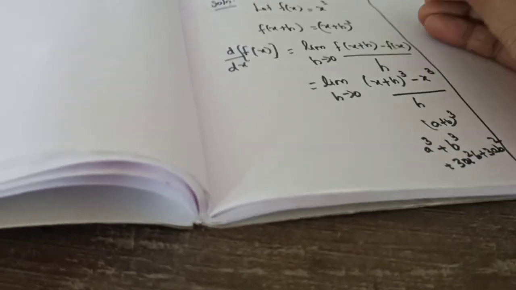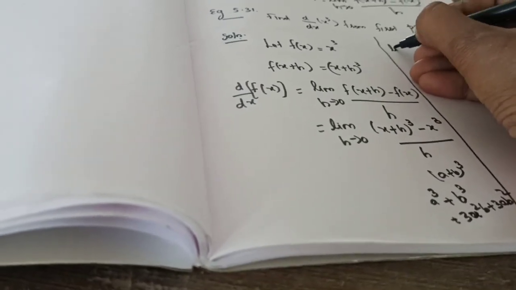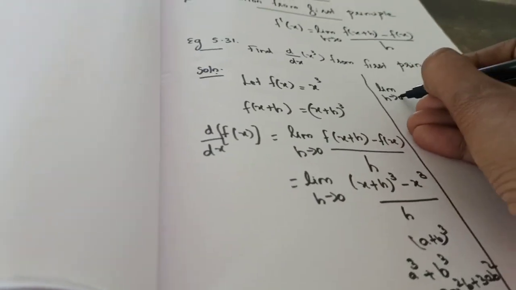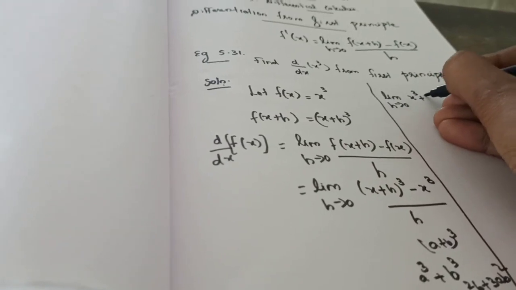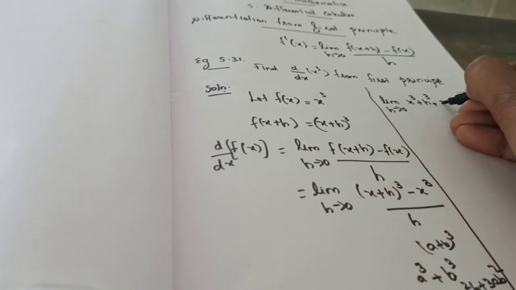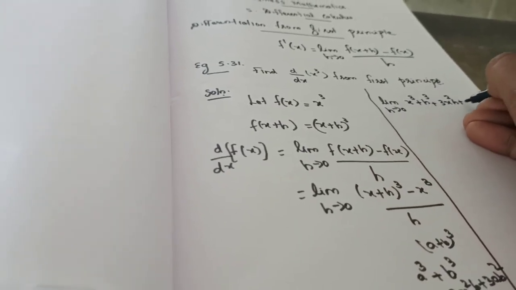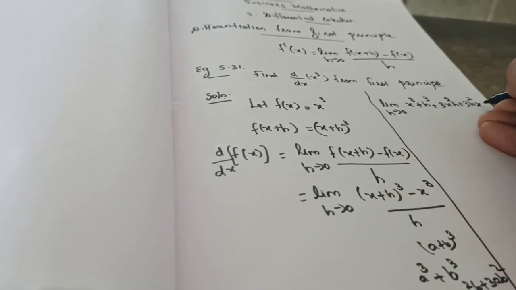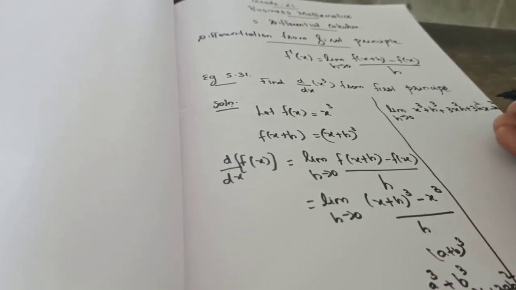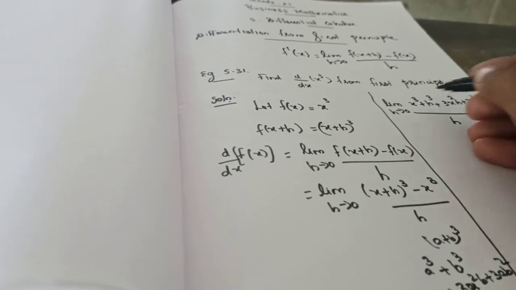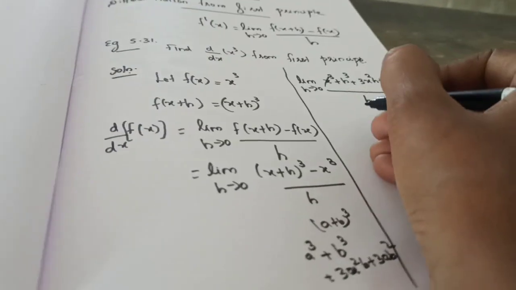Same as that, substitute here. What will happen? Limit h tends to 0, x cube plus h cube plus 3x square h plus 3h square x, minus x cube, divided by h. So x cube and this minus x cube will get cancelled.